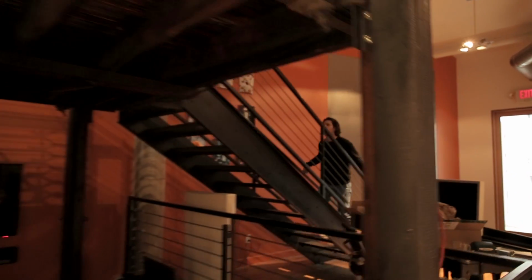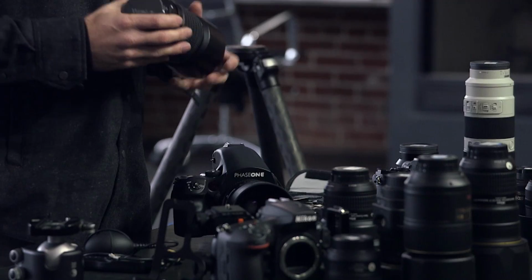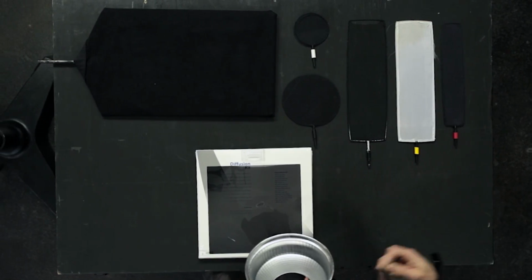I specialize in product, food, and architecture photography up in the Pacific Northwest. I'm going to walk you through what you can expect from this tutorial. I'm going to cover all the equipment, cameras, lenses, lighting, modifiers, and other essential tools on set that you need to create images to move your product or service.